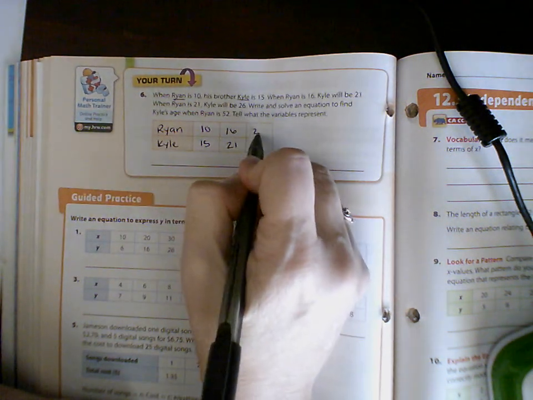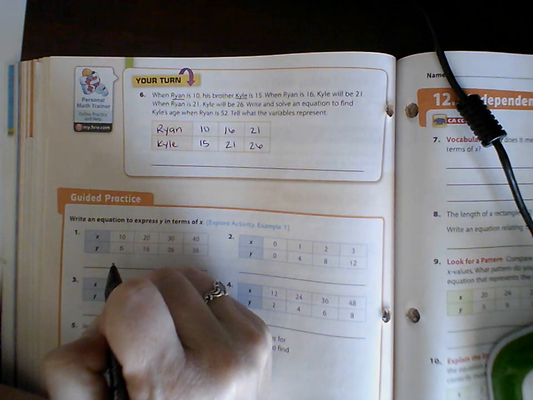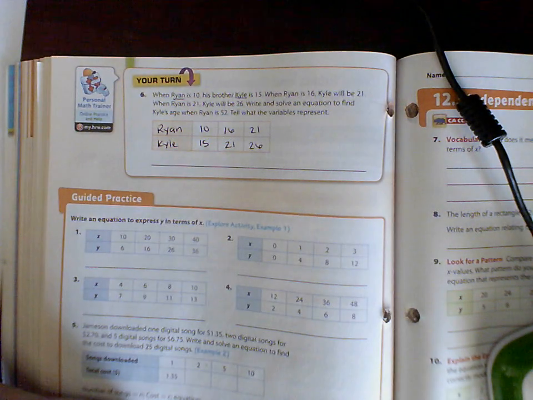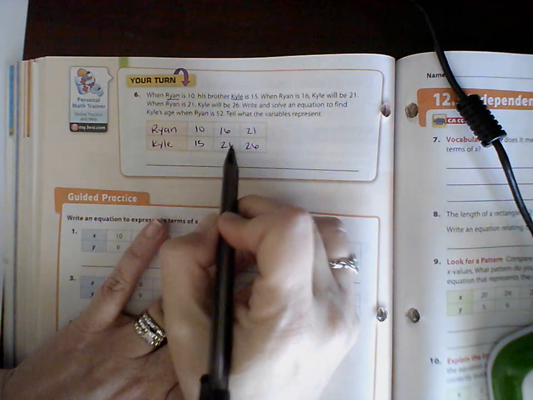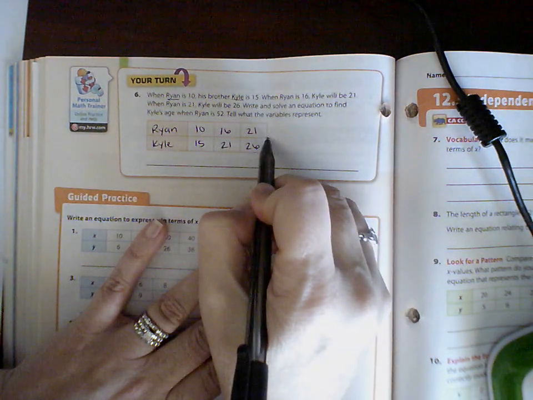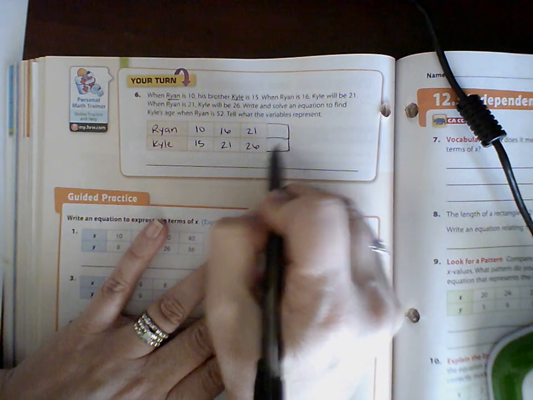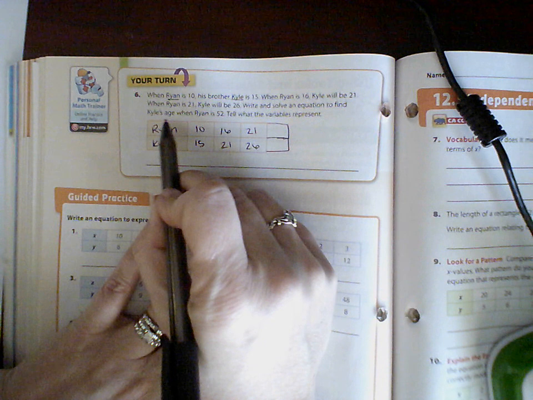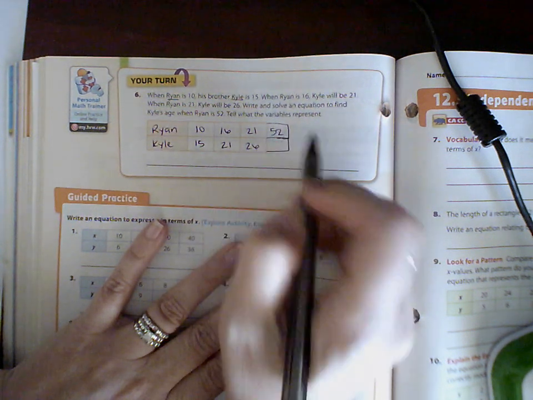When Ryan turns 21, Kyle will be 26. So all we're doing is plugging in the information that they've given us. Now they want us to find the equation. So what's happening in this relationship here? And then I'm going to add another box right here. They want us to find how old will Kyle be when Ryan's 52.